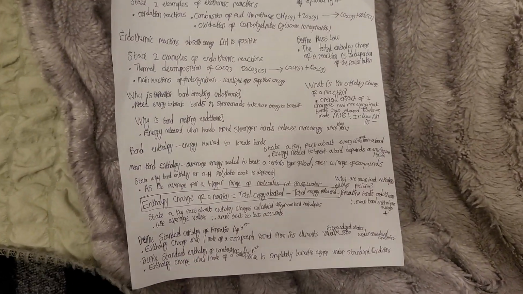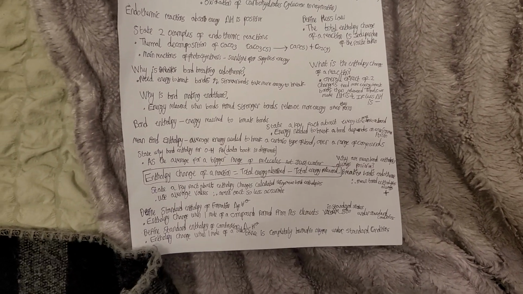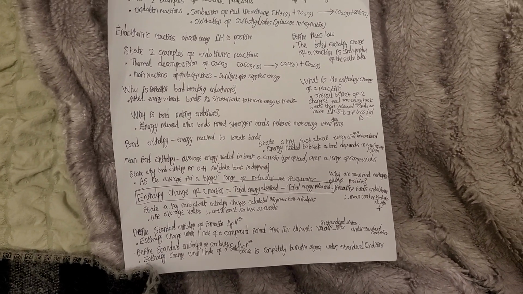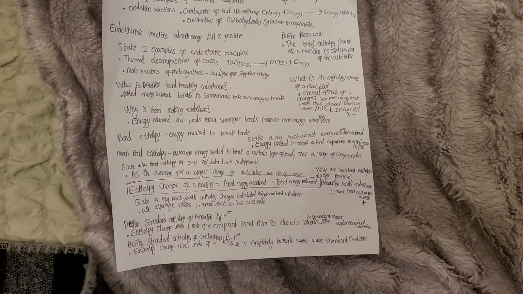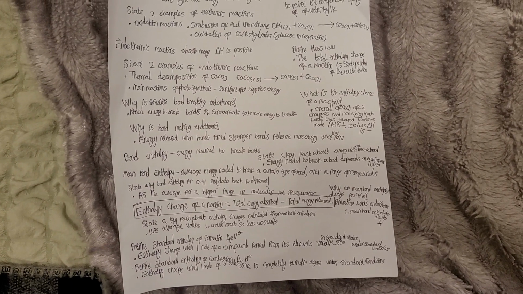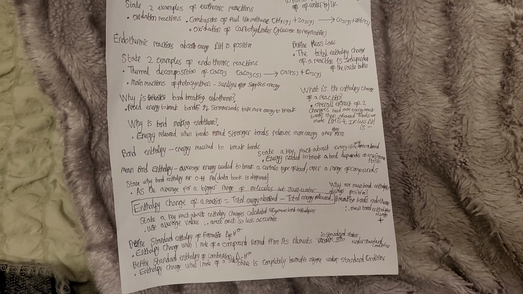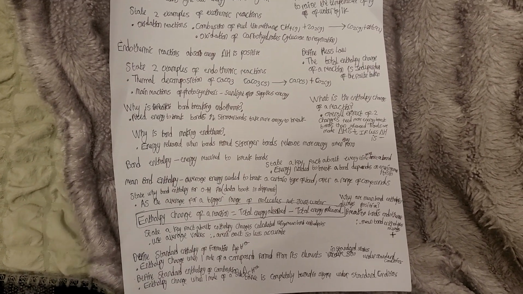So why is bond breaking endothermic? We need energy to break bonds, and stronger bonds take more energy to break. Why is bond making exothermic? Energy is released when bonds are formed. Stronger bonds release more energy when they're formed, therefore bond making is exothermic.